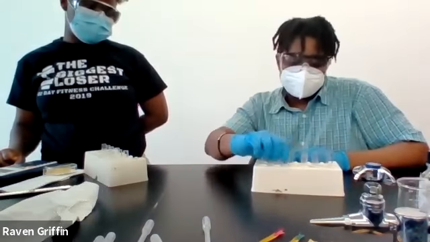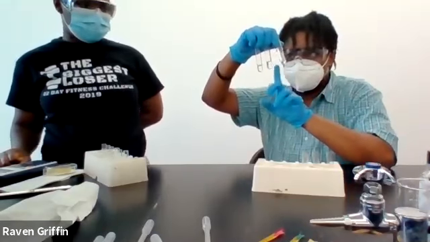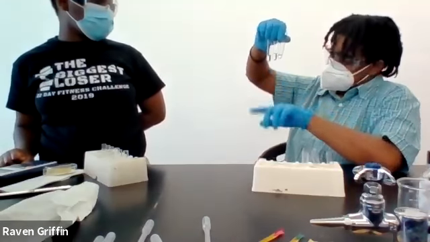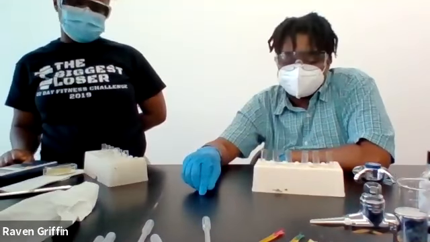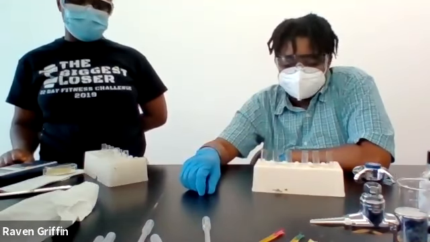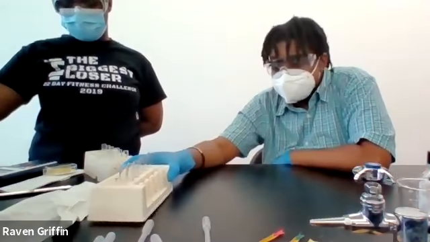Bubbles came off, and then for the copper one, pretty much nothing except for HCl. HCl gave us a little bit of bubbling, and that was it. And that is it.